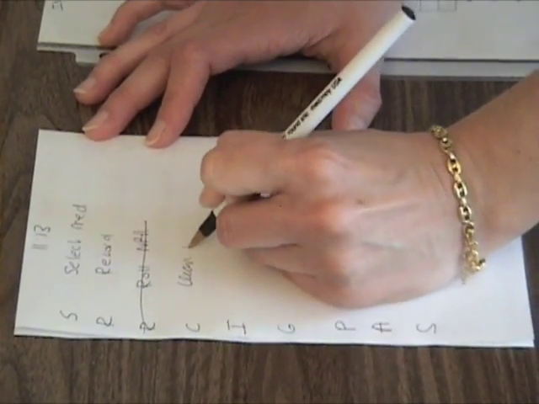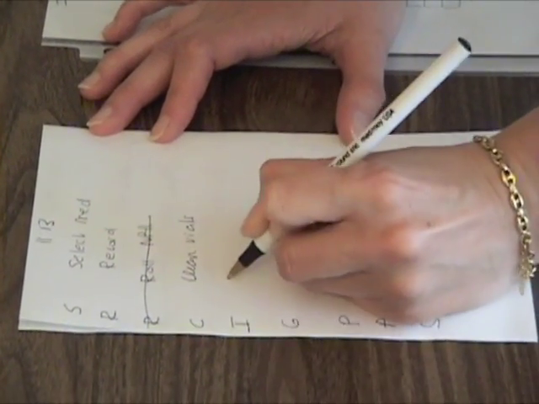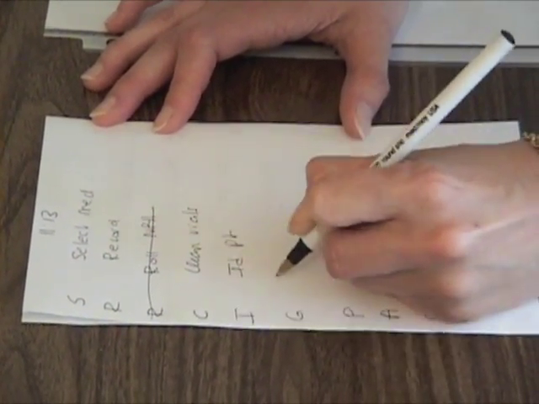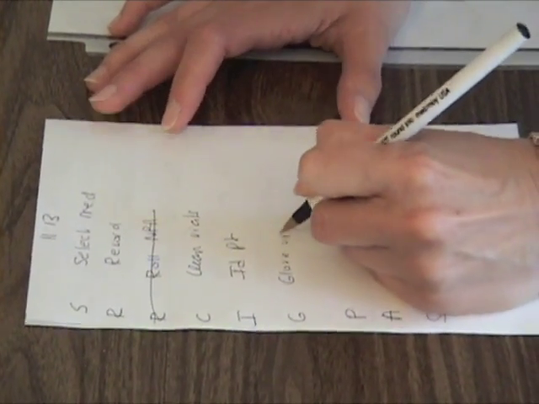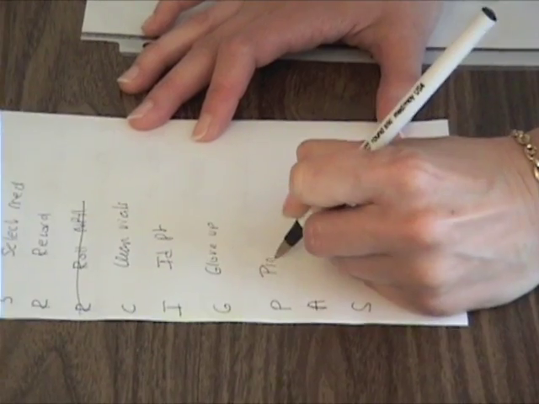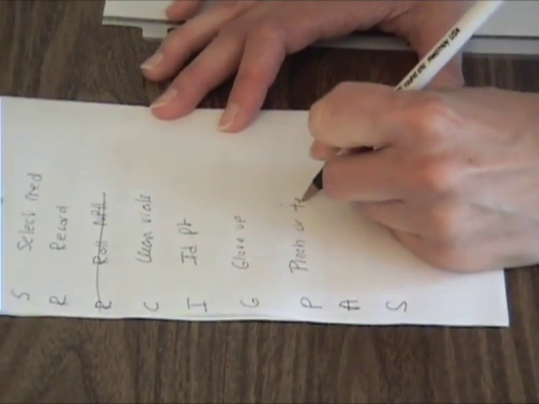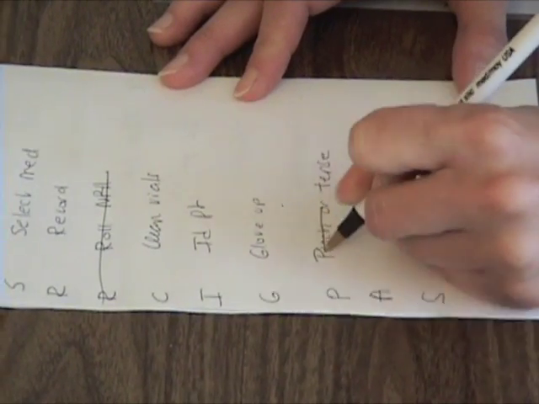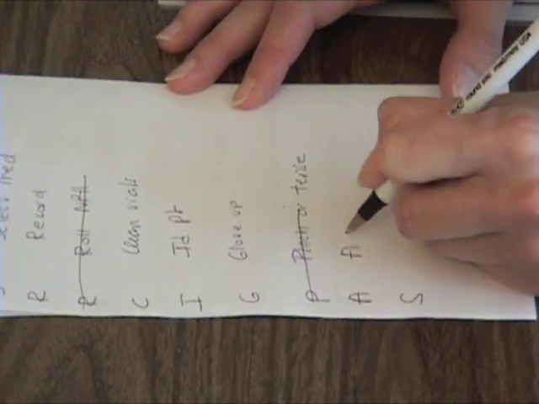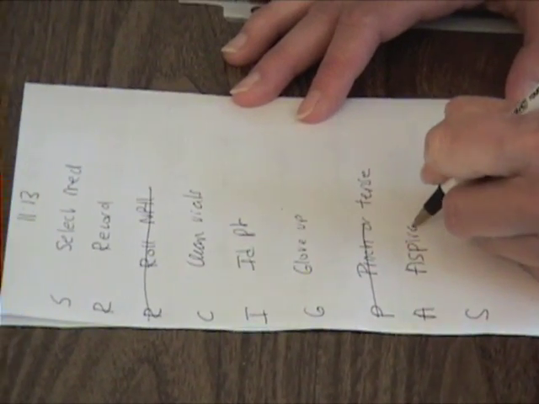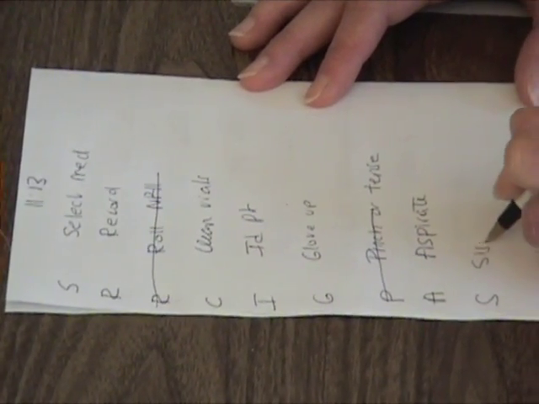Clean my vials, ID patient, blood up, pinch or tense. So since it's IM, I'm going to cross the pinch, aspirate, and sign MAR.